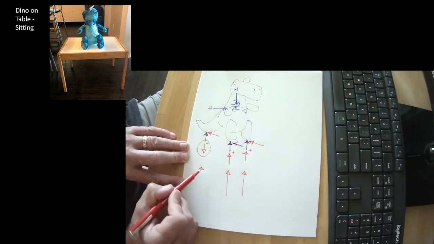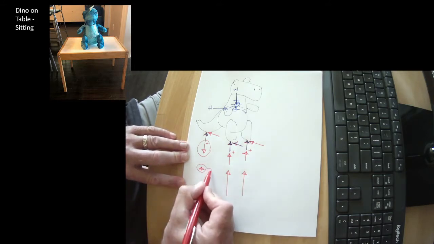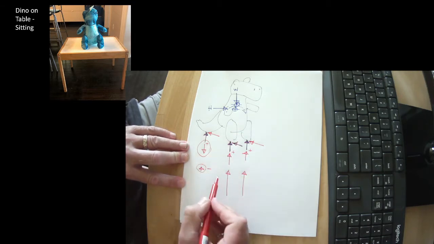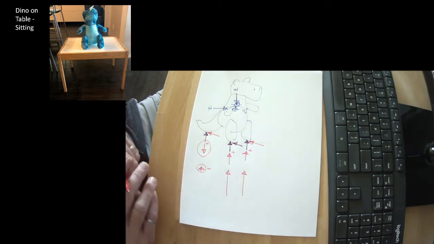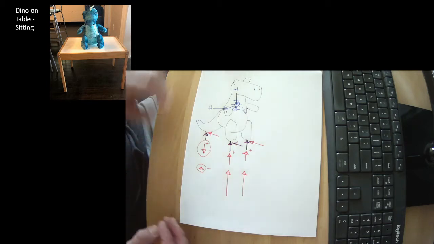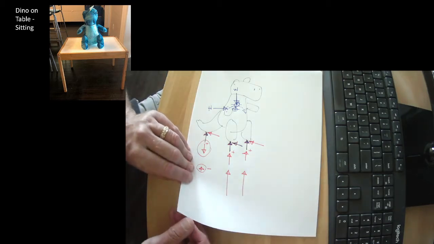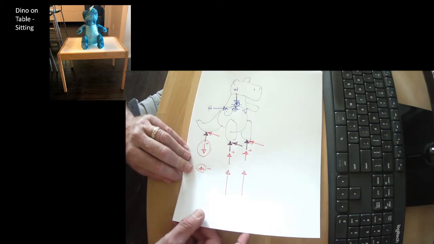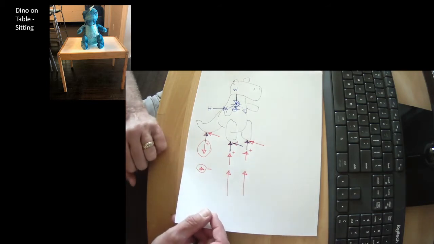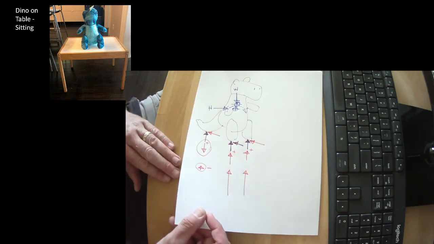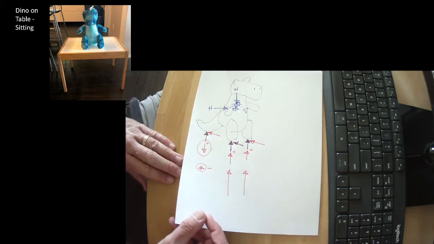If the wind load was high enough that this was a negative force, then he would actually topple over. So there's the 3D free body diagram of Dino himself. That's the last time I'm going to do Dino, because I realized that the point wasn't to look at Dino. The point was to consider Dino a load and look at the impact on other things.